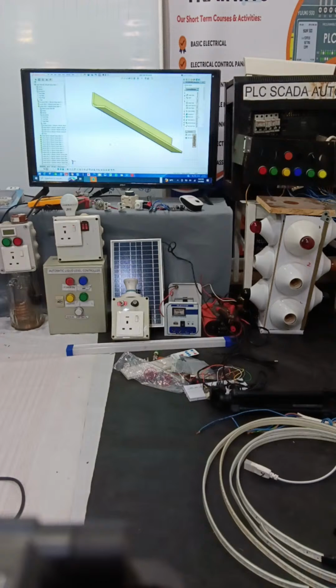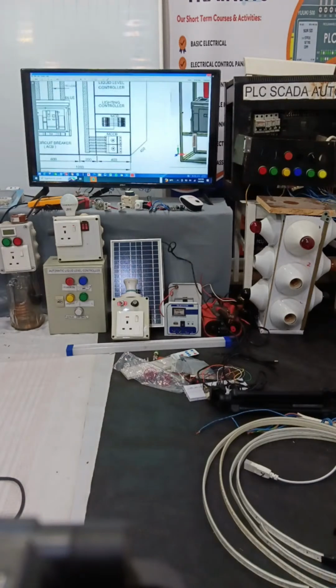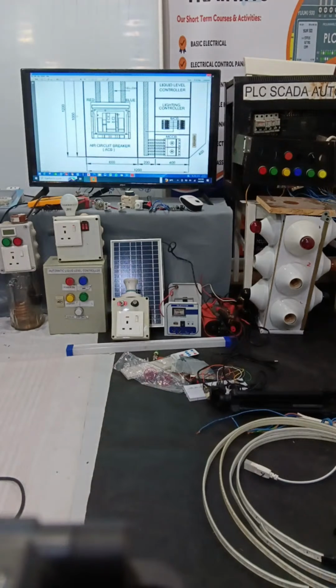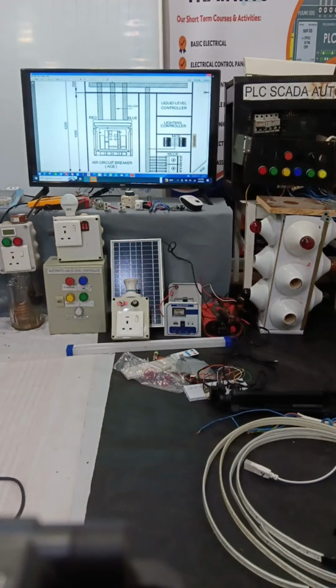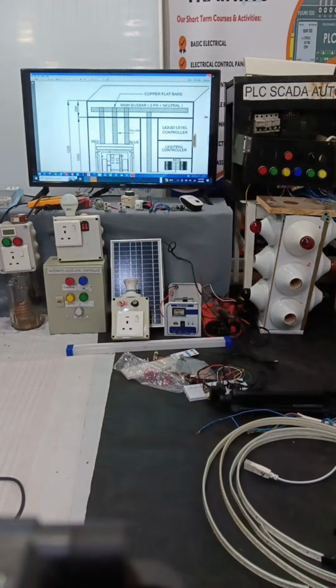First member. Now this dimension is important. This is 1000 height, 1 meter height, and there is one more chamber for distribution.